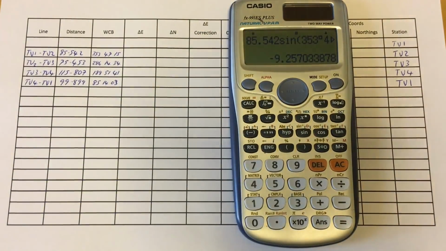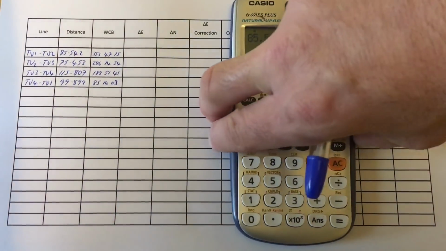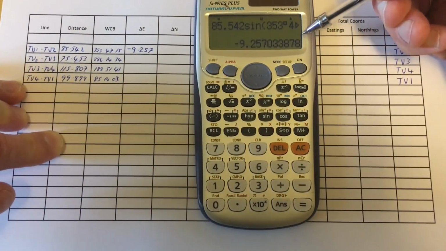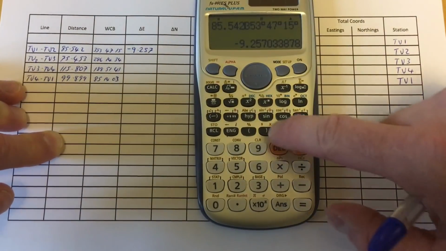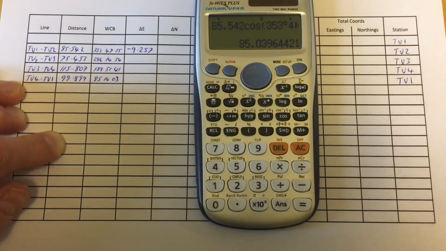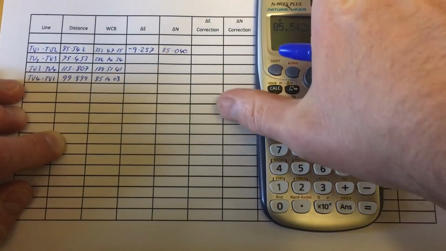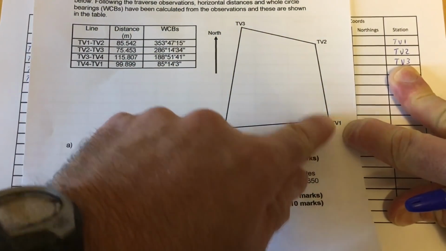Remember that we are only measuring to millimetres and therefore working to 3 decimal places. In this instance, we can see that the delta eastings have been calculated to minus 9.257 of a metre. Looking at the diagram, we can see that TV2 compared to TV1 is in a westerly direction. We can now use our calculator to calculate delta northings. And this is done by simply moving the cursor, deleting sine and replacing it with cosine. Notice how this figure has been rounded up to 85.040. This calculation shows us that in relation to TV1, TV2 is just over 85 metres north.